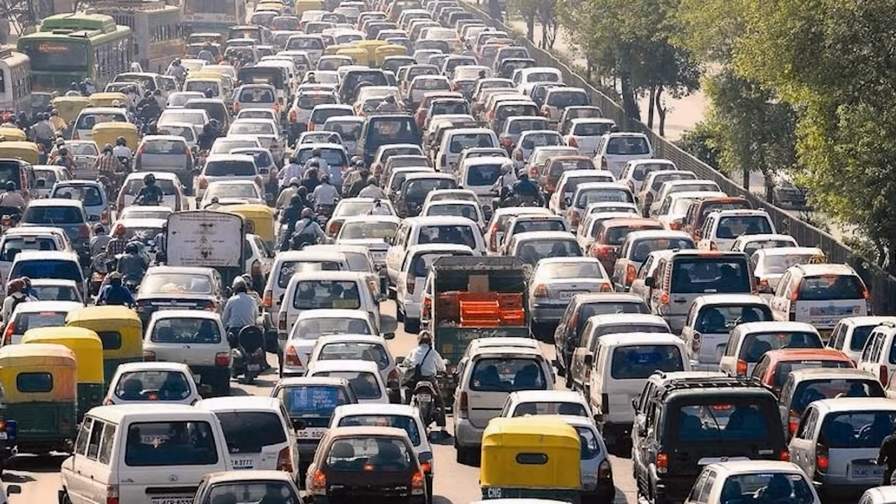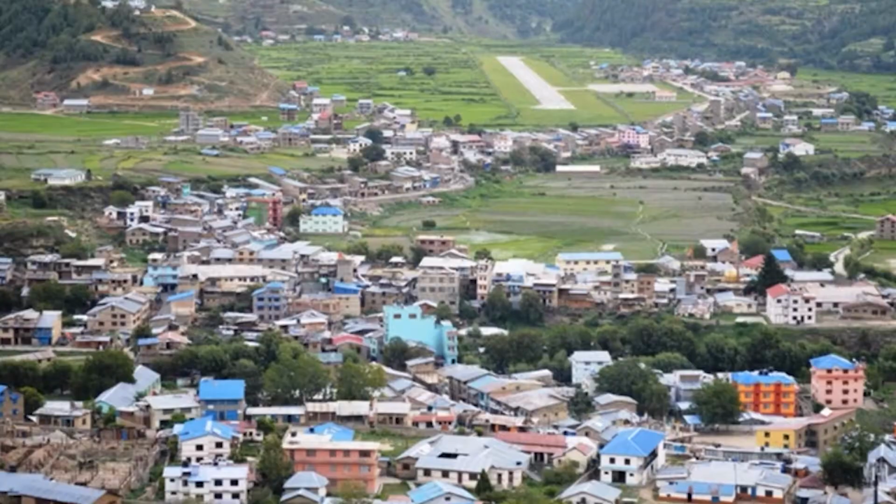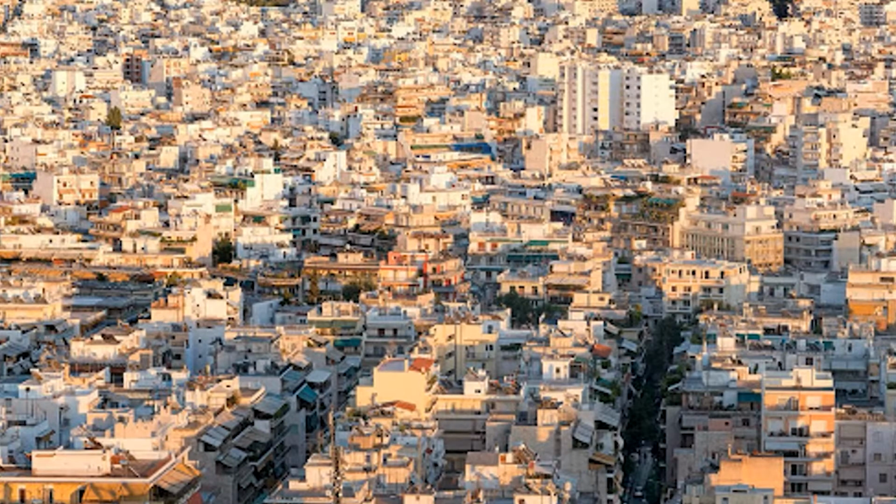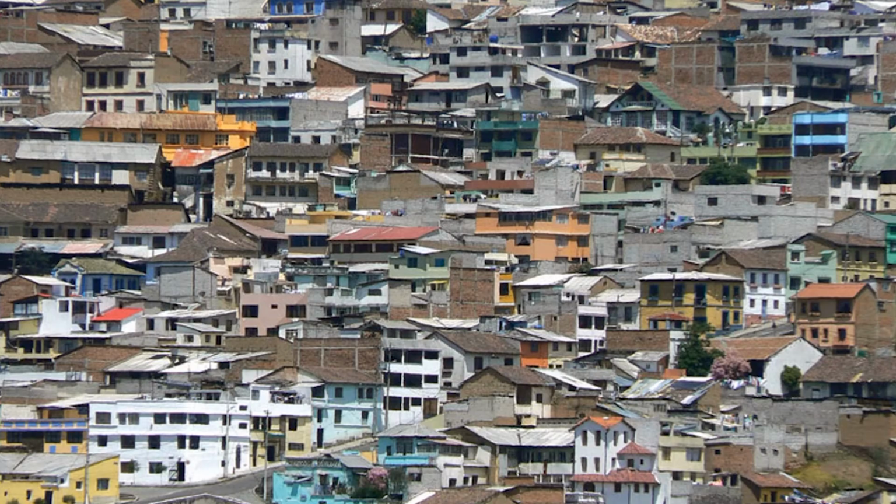The rapid growth of urban population, both natural and through migration, has put heavy pressure on public utilities like housing, sanitation, transport, water, electricity, health, education, and so on.